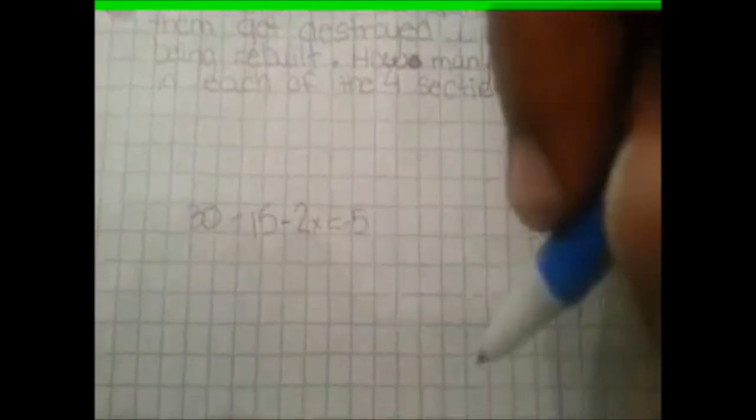And then there would be the negative 2 for the section of stores, and since you're taking away from the stores, it would be negative, so negative 2x. And then on the other side would be the negative 5, because it would end up added to the other side from being one of the ones to be rebuilt.